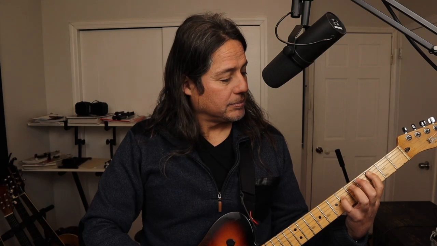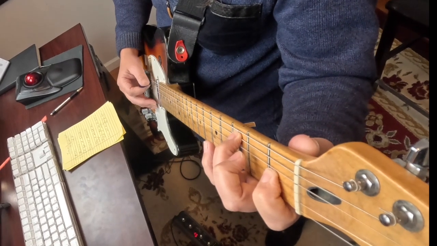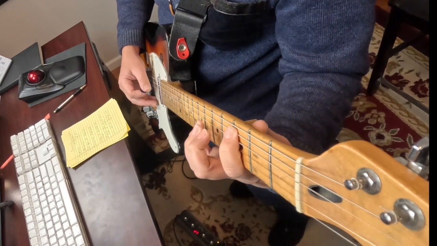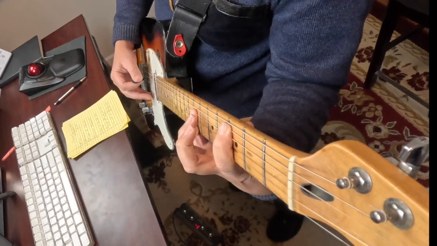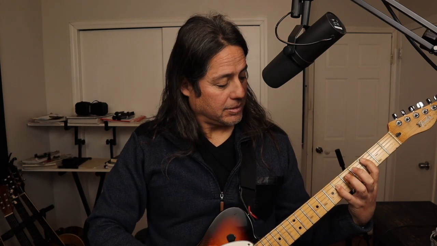C to G sharp or A flat, this is a minor sixth. C to A, this is a major sixth. Minor sixth, did I say that correctly?